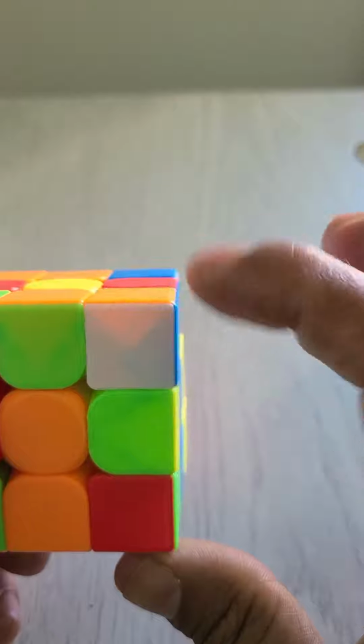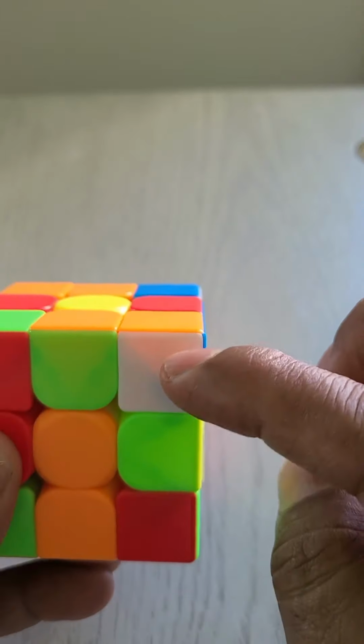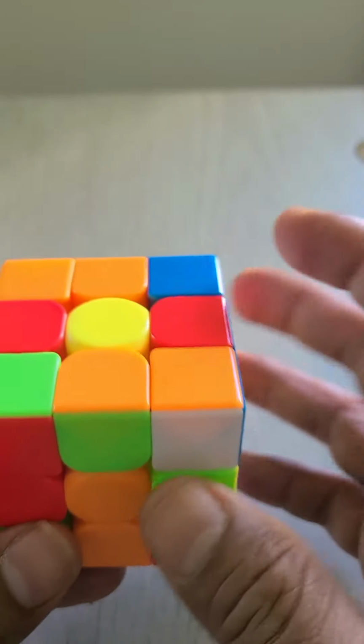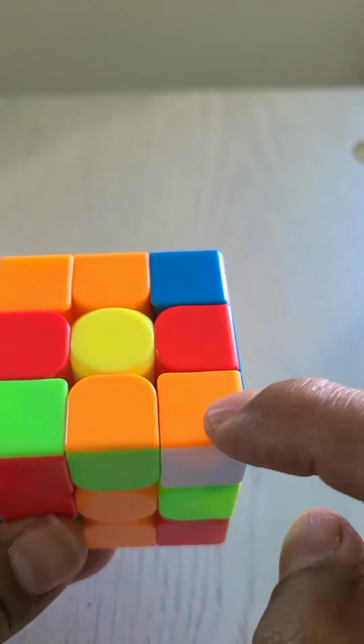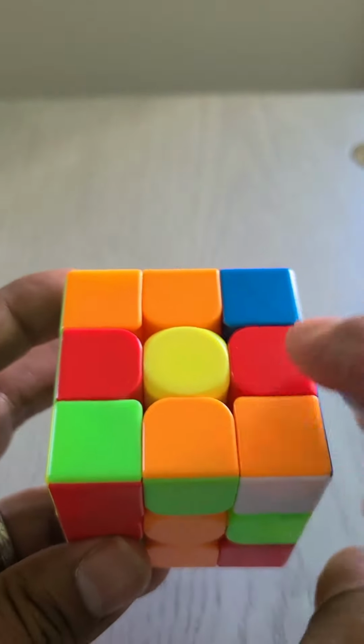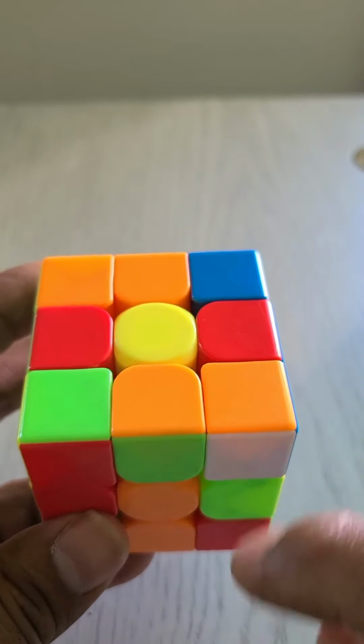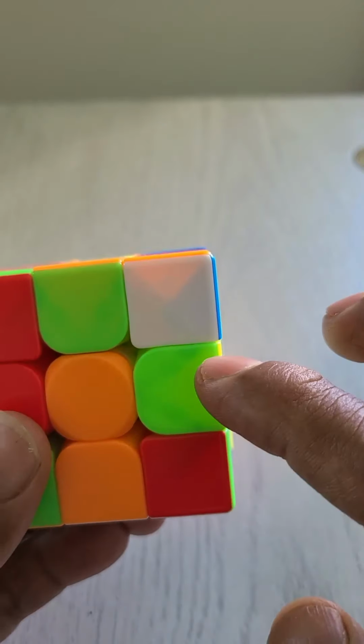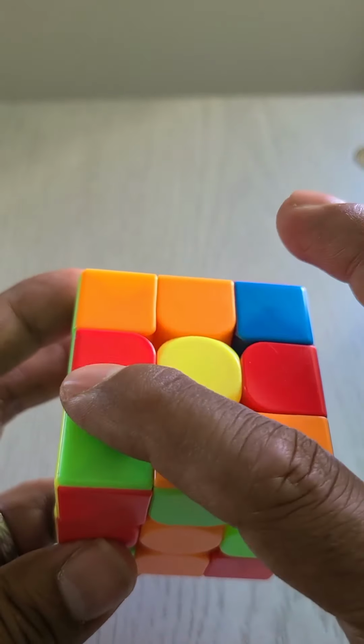So this will be your buffer position, and you keep it with your white corner facing you, and these two colors will automatically be on the other side. So keep this in such a way that you have a bird's eye view of this, and you have the white facing you, and the other edge that you want to bring here should be on this side or this side. Either of them is fine.